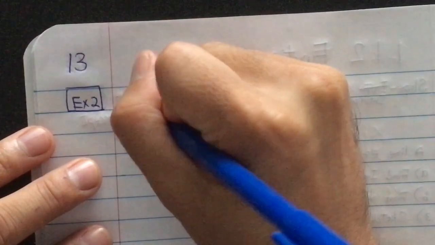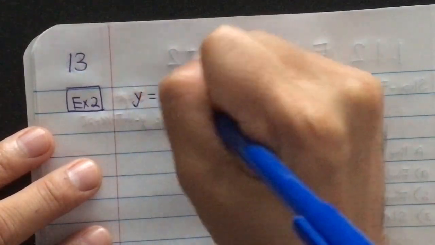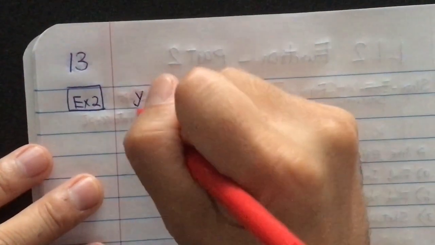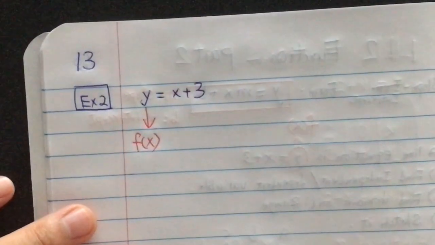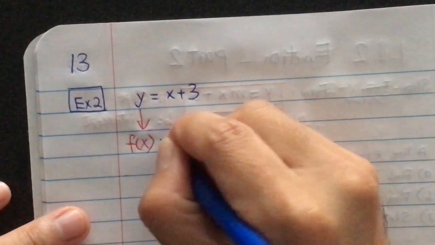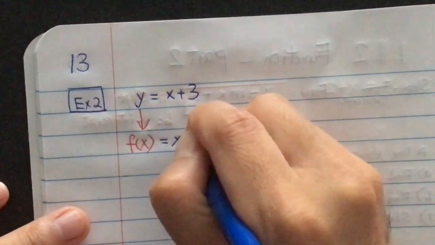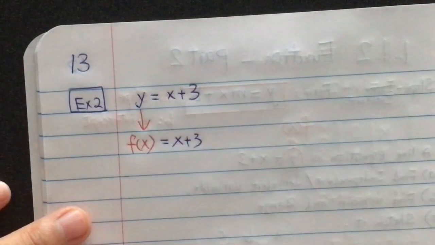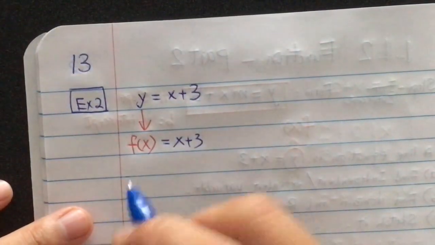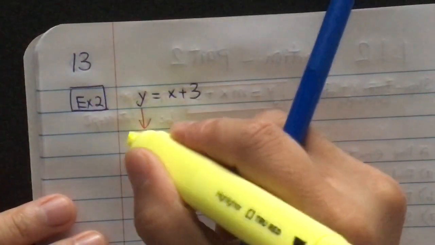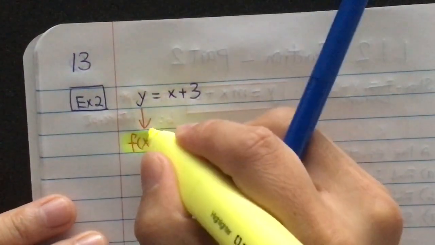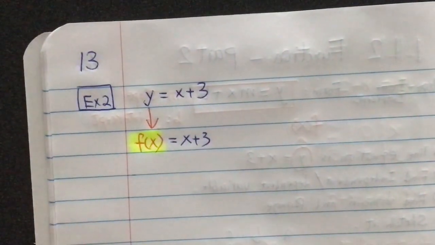Okay, now this line function is y equals x plus 3. And do you remember in the beginning of today's lesson, we changed this to f of x? It becomes a function, and the right side is still the same, x plus 3. Okay, so again, this is the only thing we change. Please highlight. Yeah, this is called a function. So that's why we say f of x, f function.